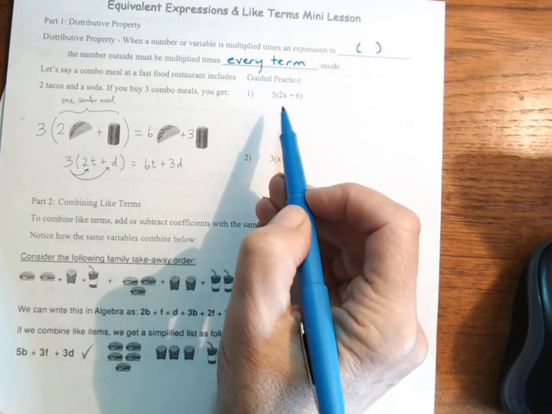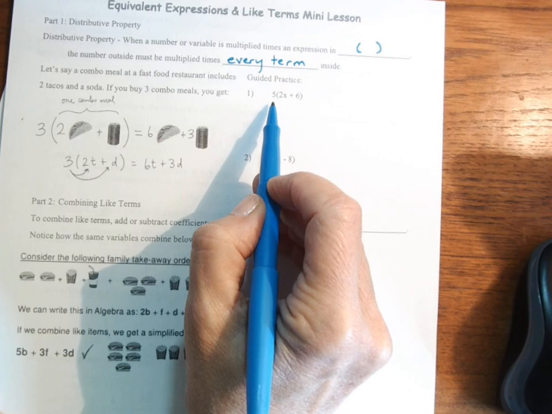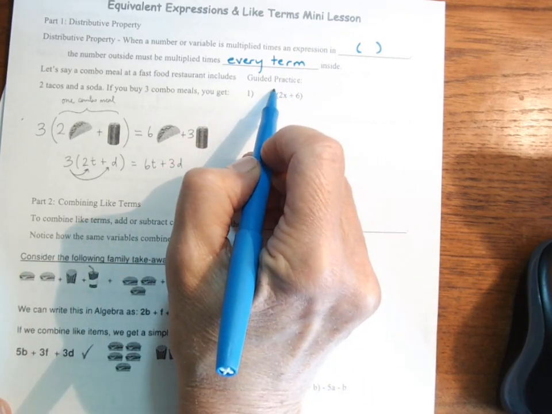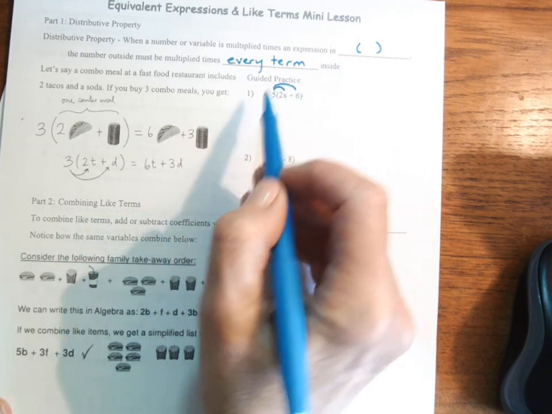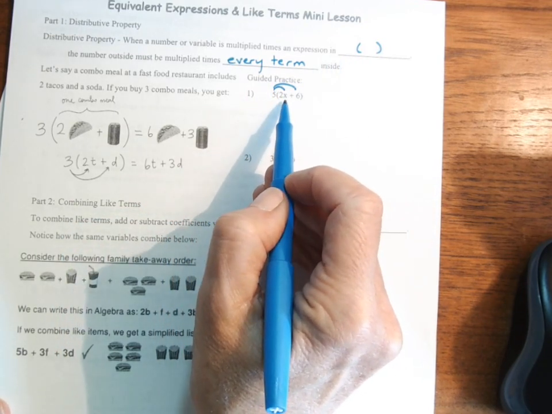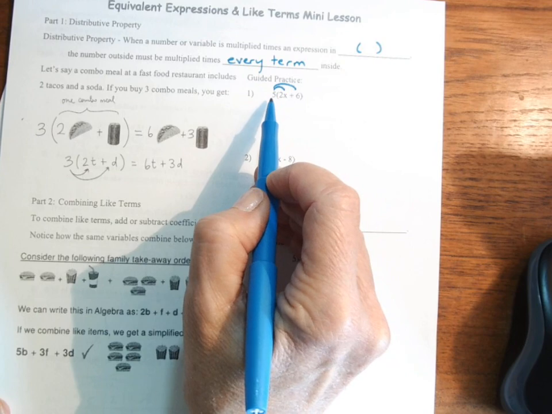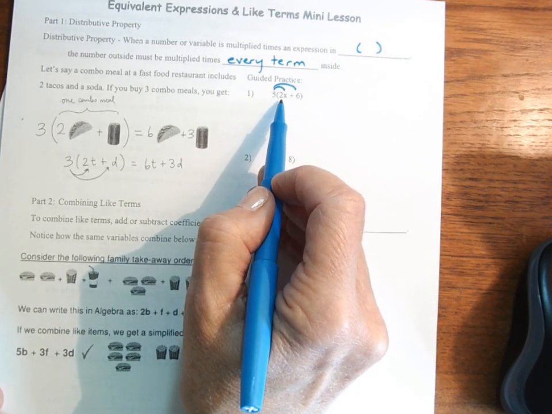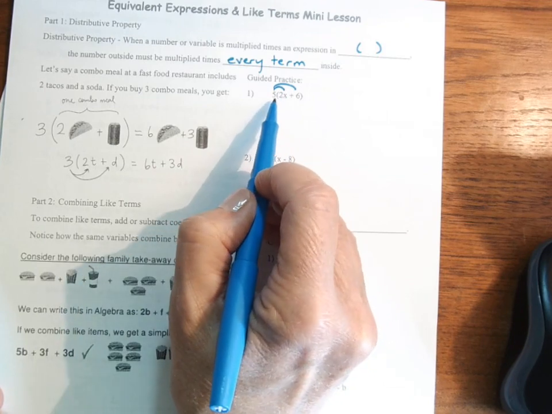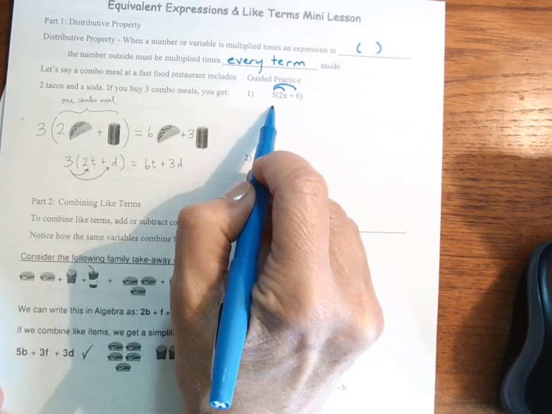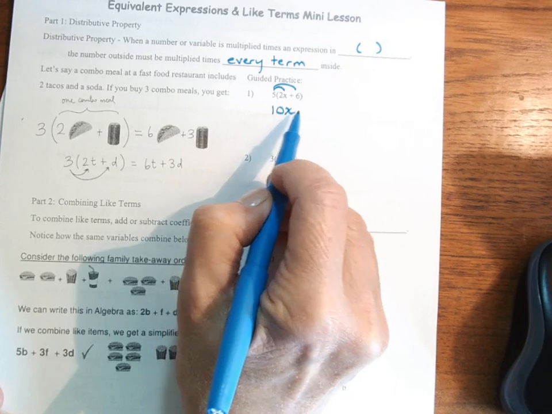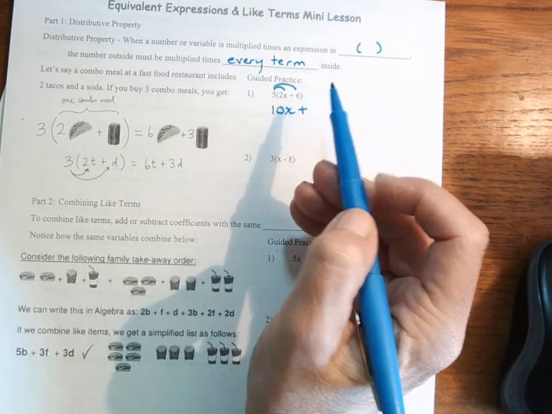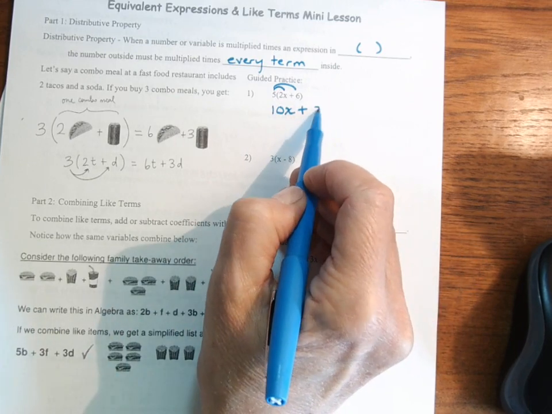So the first problem that you see here is the distributive property over addition. So I'm going to draw a rainbow to each term. 5 times 2x, 5 times 6. So 5 times 2 is 10. So 5 times 2x is 10x. Plus 5 times 6 is 30.